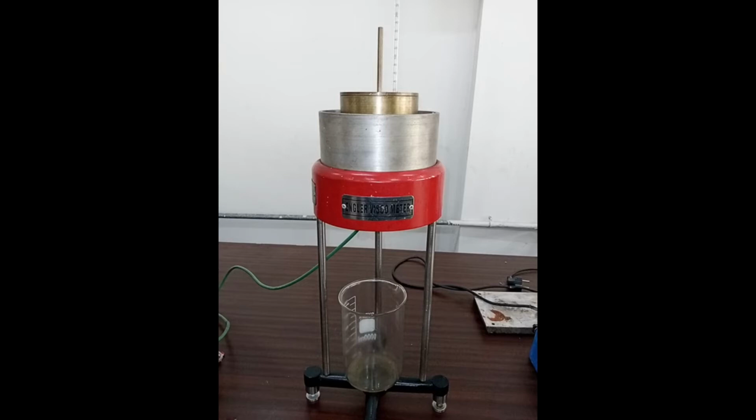Dynamic viscosity. Dynamic viscosity of the fluid is the tangential force on the unit area of either of two parallel planes at unit distance apart, when the space between the plates is filled with the fluid and one of the plates moves relative to the other with unit velocity in its own plane. The unit of the dynamic viscosity is dyne second per centimeter square.